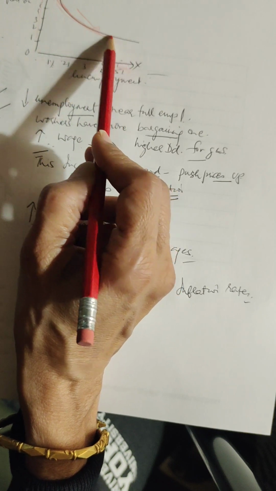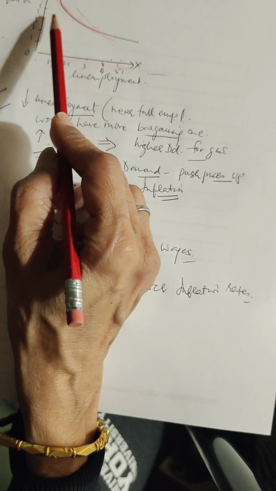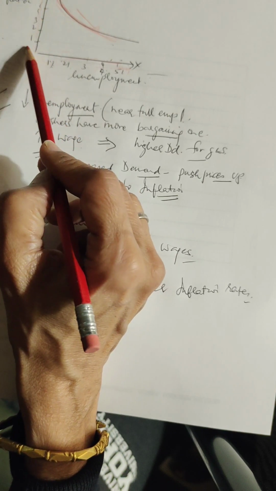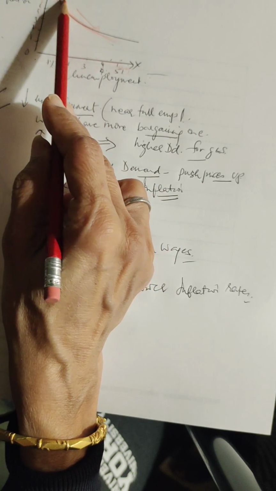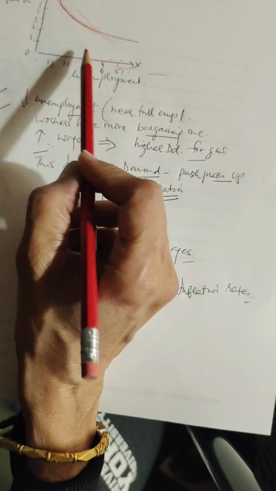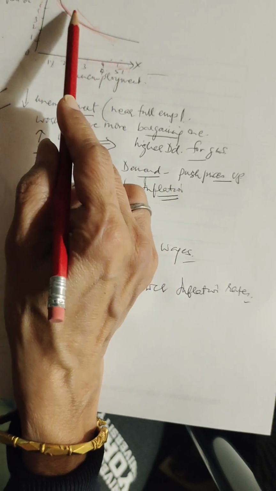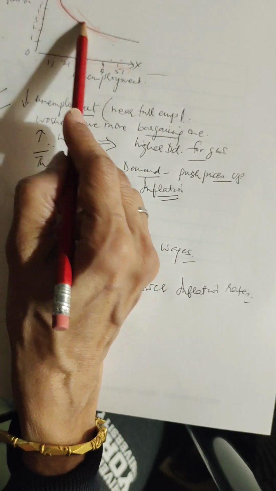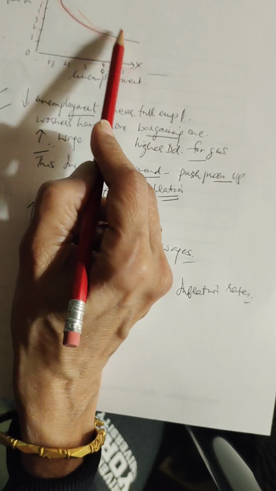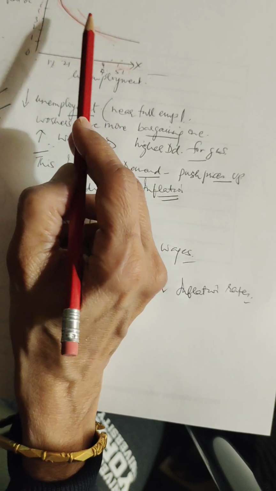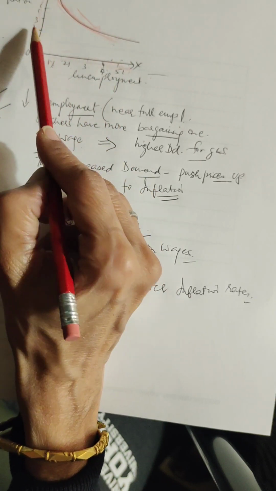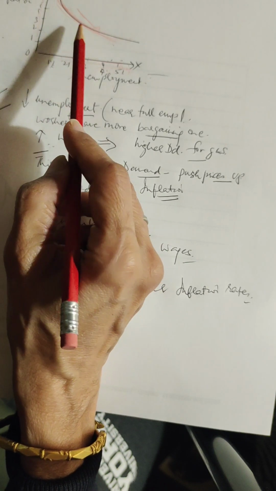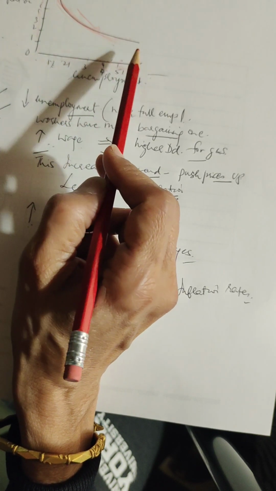So explaining that, as the unemployment rate decreases, that is moving left on the curve, the inflation rate tends to rise. So as we move up the curve, and conversely, when the unemployment rate increases, that is moving right on the curve, that is a downward movement, the inflation rate tends to decline.